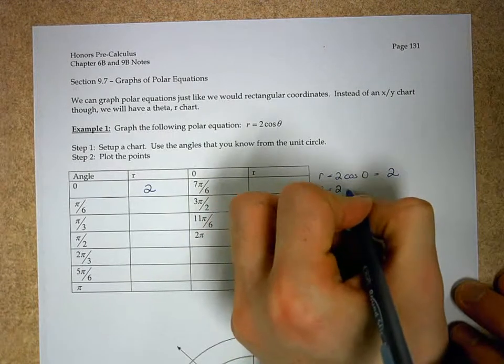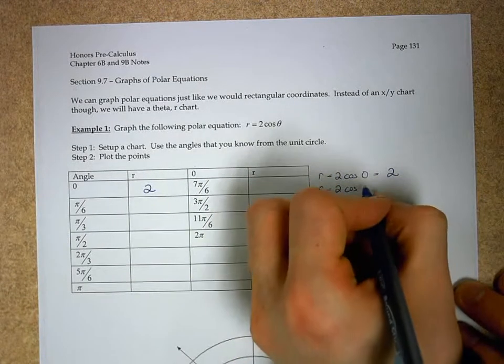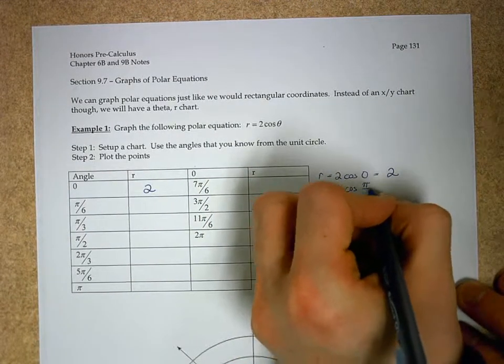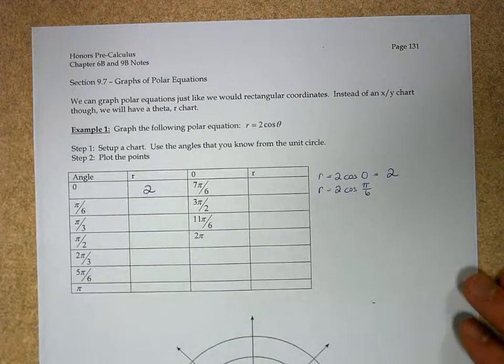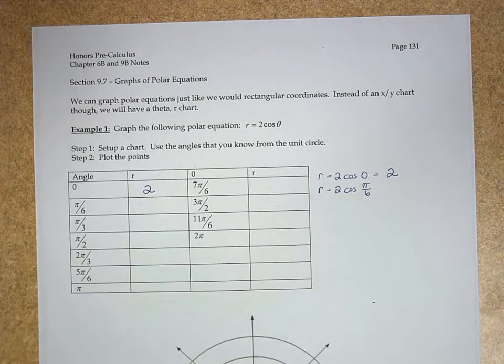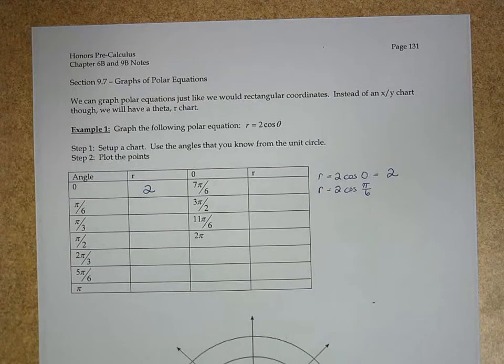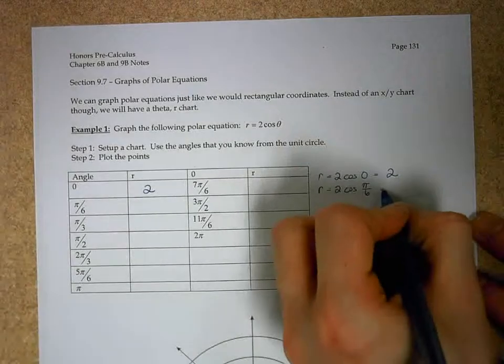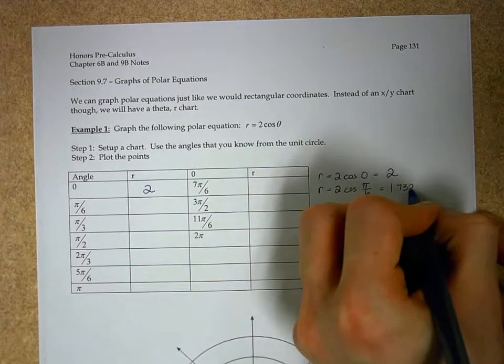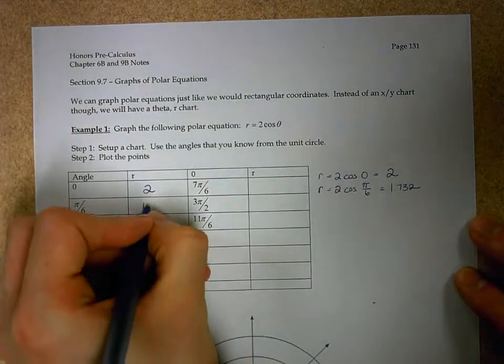Next, R equals 2 times the cosine of pi over 6. Since we don't have square roots here on our graph, we're going to be using decimals. We can use the decimal equivalent so we've got a better idea where the graph is going to go. So 2 times the cosine of pi over 6 is going to be 1.732 if you plug that into your calculator.